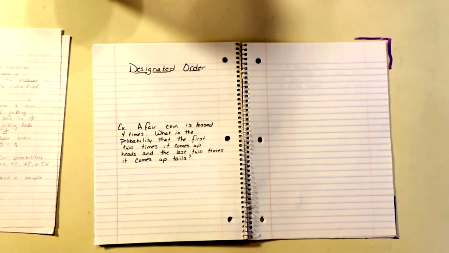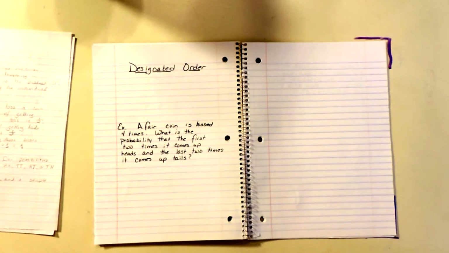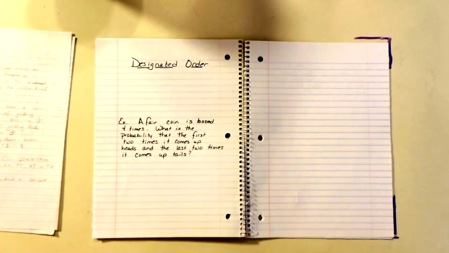You have done probability before in other math classes. But here's the new twist. Now we're going to talk about designated order. The probability of future outcomes of independent events happening in a designated order is the product of the probabilities of the individual outcomes.